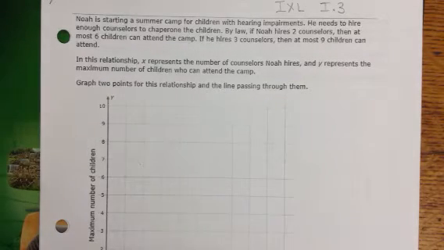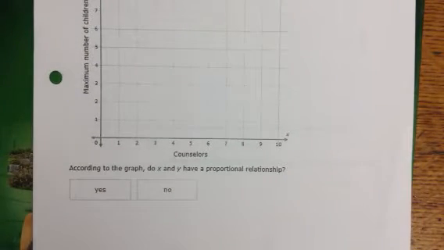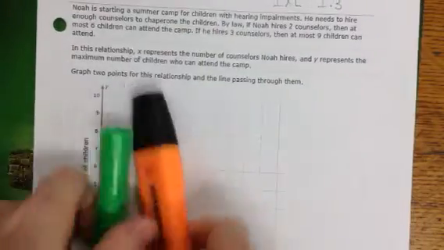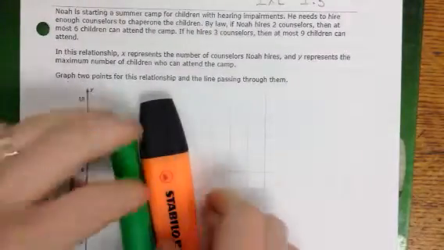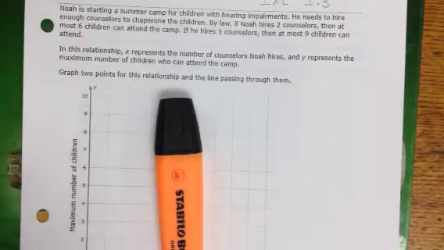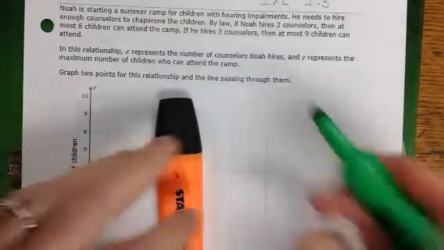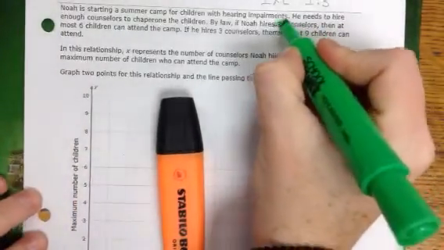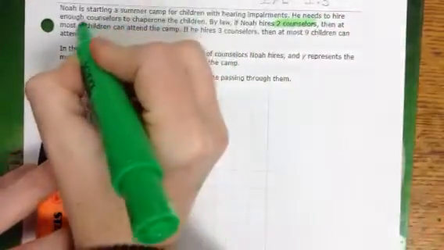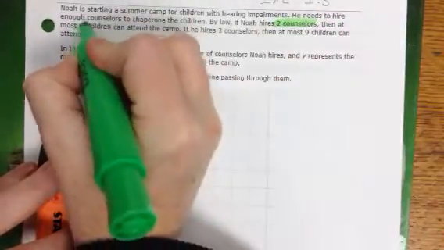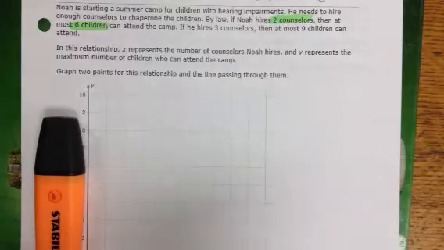Graph 2 points for this relationship and the line passing through them. And then the question was asking, do X and Y have a proportional relationship? So I'm going to use 2 different colors. And to get my points, I'm going to match up the information that they gave me. So I know 2 counselors would let them have 6 children attend.